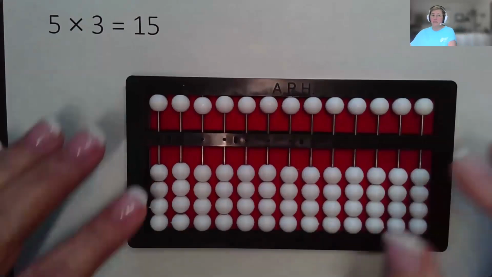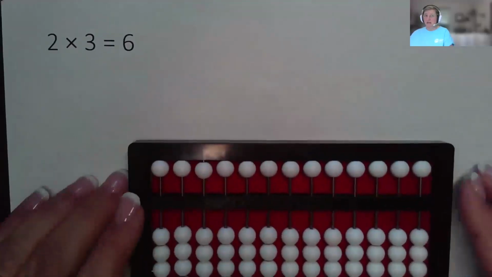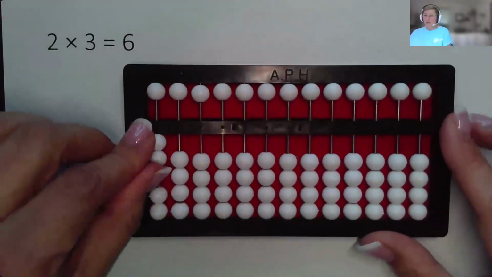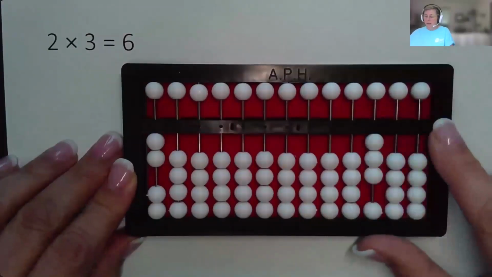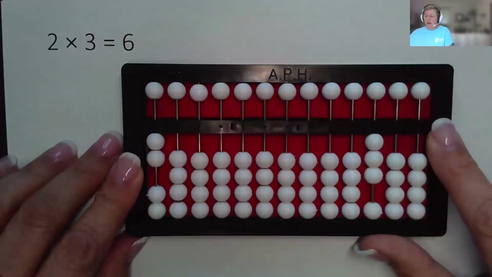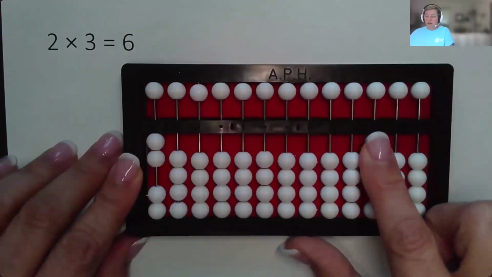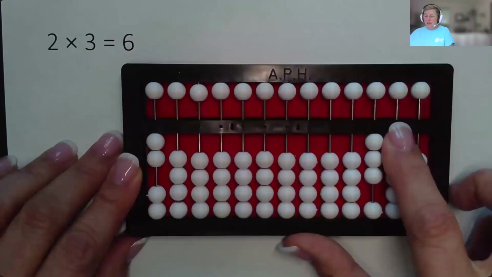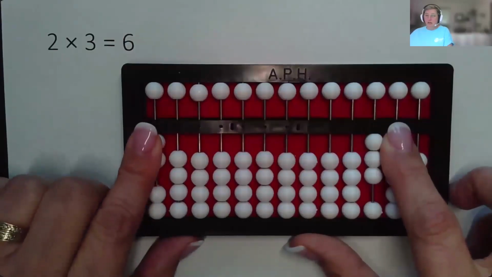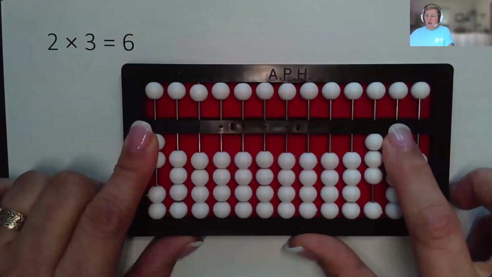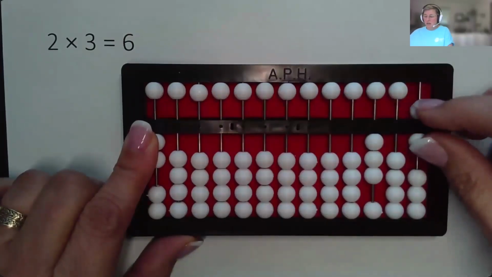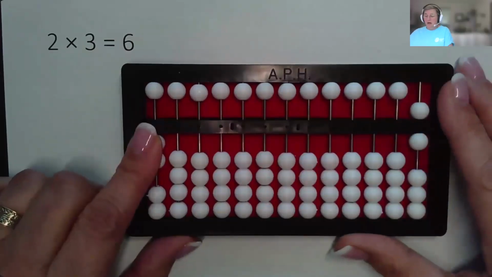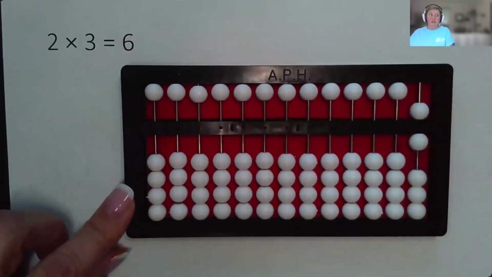Let's do this one together. We're going to do 2 times 3. Set the 2 on the left-hand side. Say the problem. 2 times 3. Set the 3. My right finger rests on the 3. I say 3 and I move it to the right. 3 times what? My left finger says 2. 3 times 2 is 0, 6. Wherever my finger is gets a 0. Move to the right and set 6. Clear the 3, the multiplier. Clear the 2, the multiplicand. Read my answer, 6.